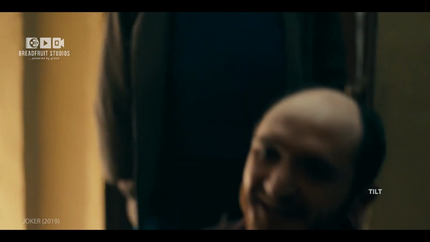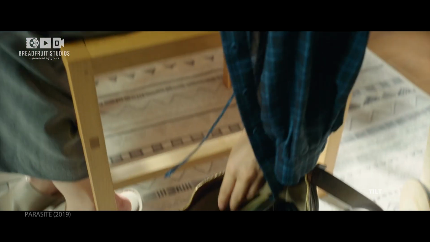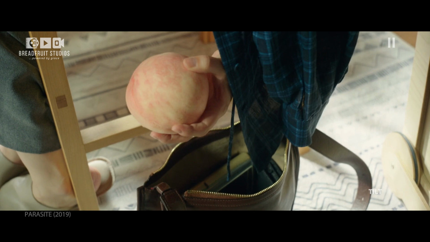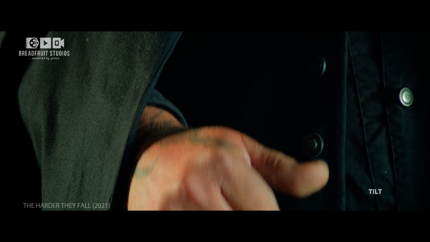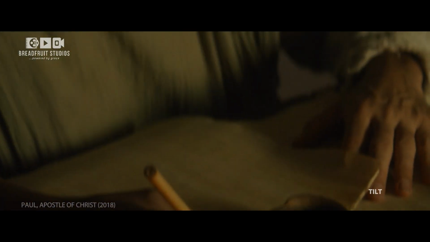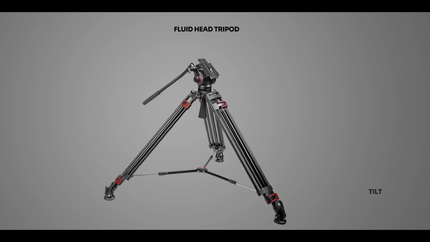Conversely, tilting downwards reveals a character's vulnerability. It can also be used to reveal information, highlight details on the ground, conveying a sense of discovery. Just like a pan, a tilt movement can also be used to guide the audience's focus within a scene. To achieve this movement, fix the camera firm on a fluid head tripod and then tilt up and down.